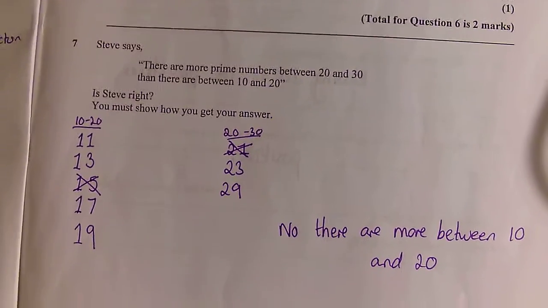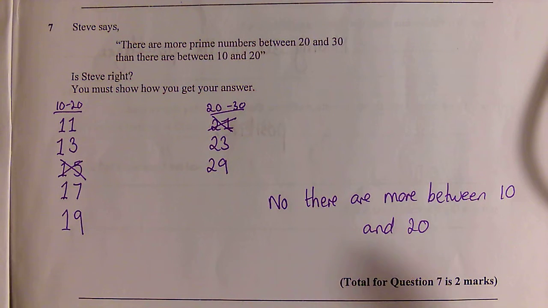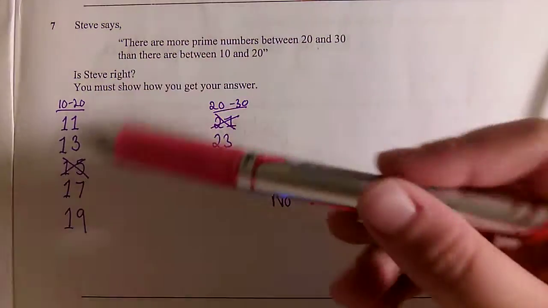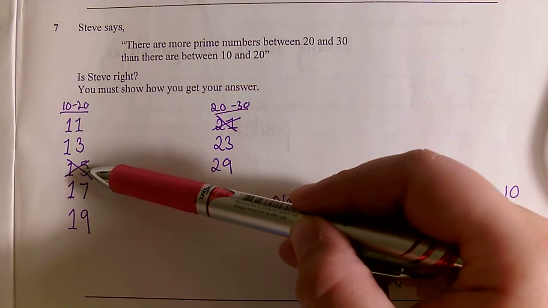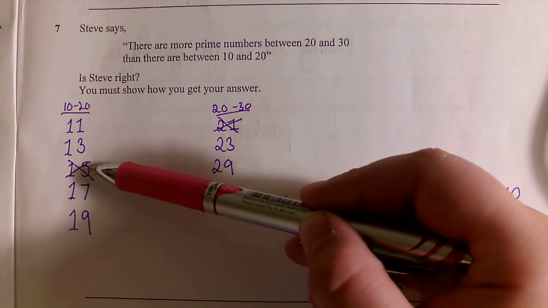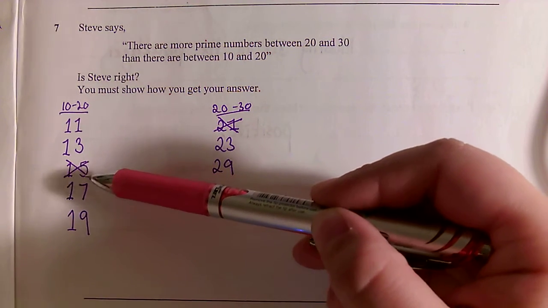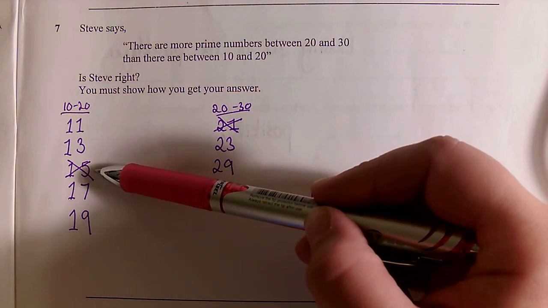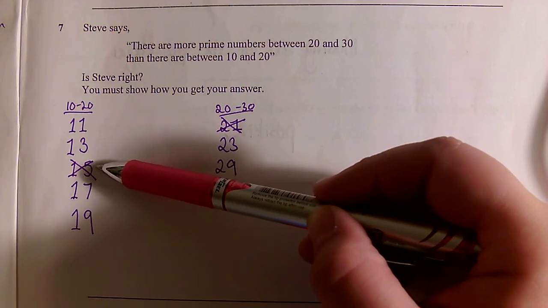Okay, question 7. Steve says there are more prime numbers between 20 and 30 than there are between 10 and 20. If I was to think about this one, I need to think about what a prime number is first. And a prime number is a number that can only be divided by 1 and itself to reveal a whole number. So the prime numbers between 10 and 20 are 11, 13. Now what a lot of people did here was wrote 15, thinking, okay, 15 is an odd number. But don't forget 15 can be divided by 5 and it can be divided by 3. So if you're unsure, if you write the number down and then on your calculator you can divide it by 2, then 3, then 4, then 5.